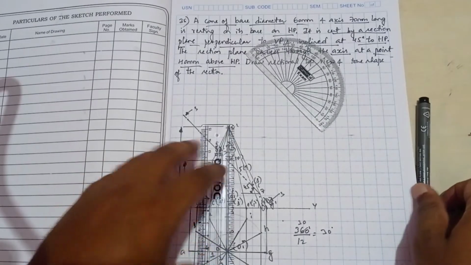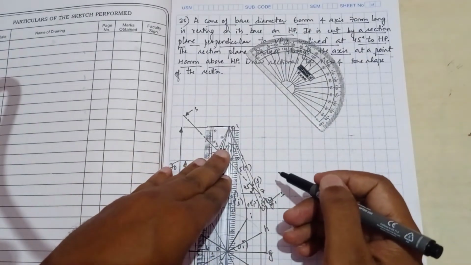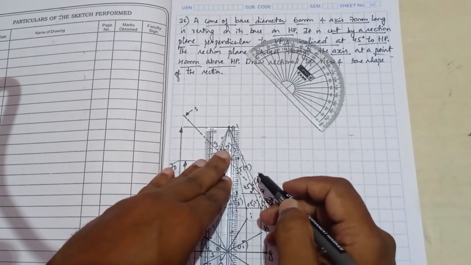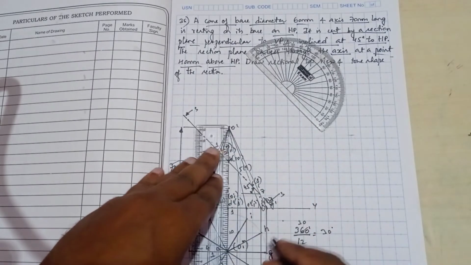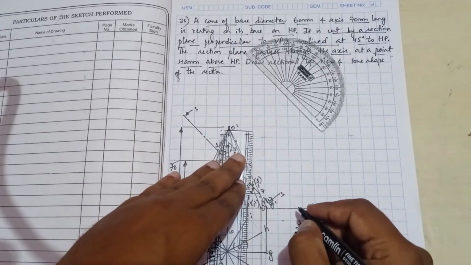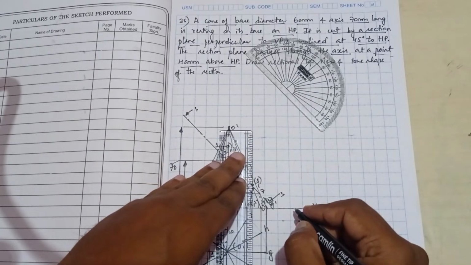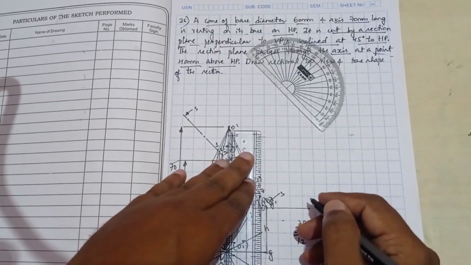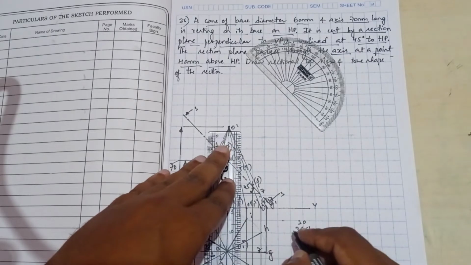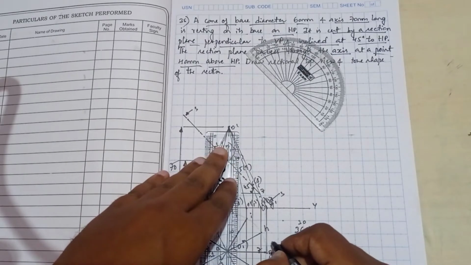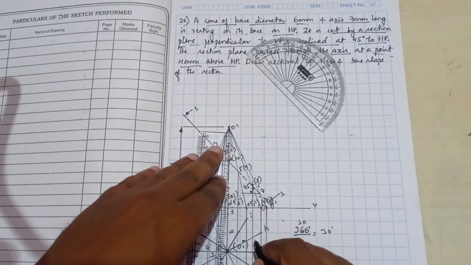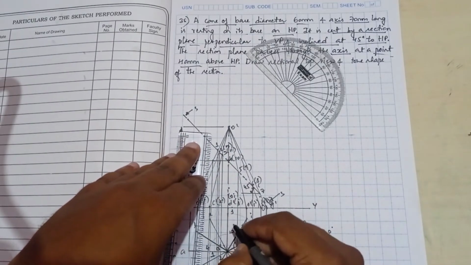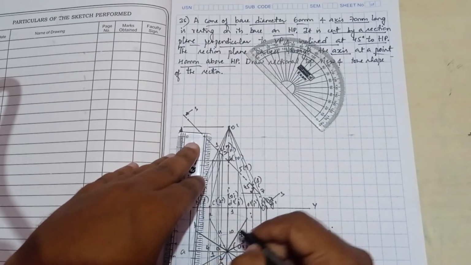Now 5, this is 5, this is 6 and this is 7, and that is 7, and this is 8, this is 9, this is 10, this is 11.